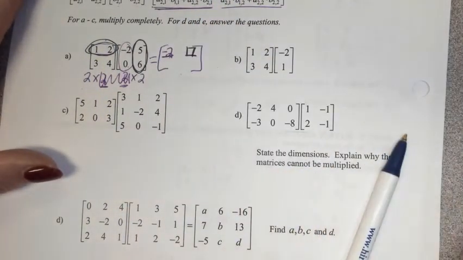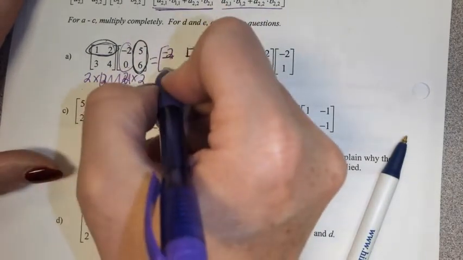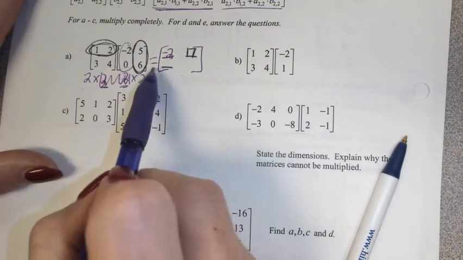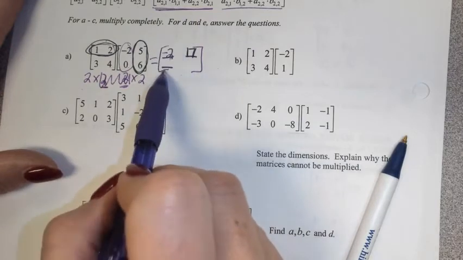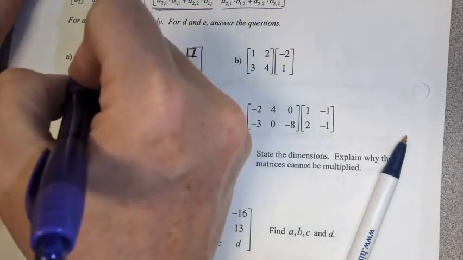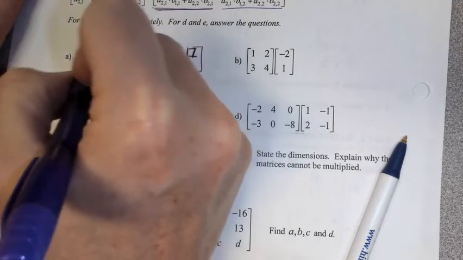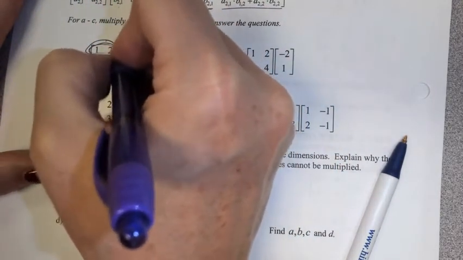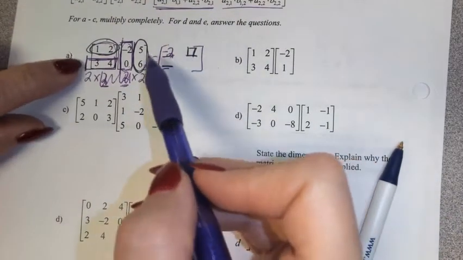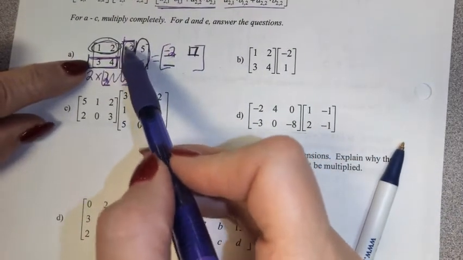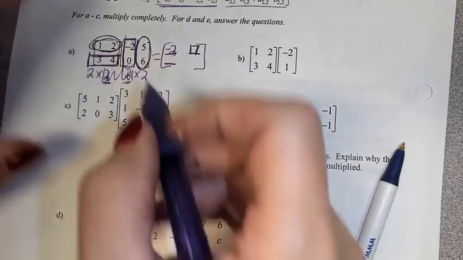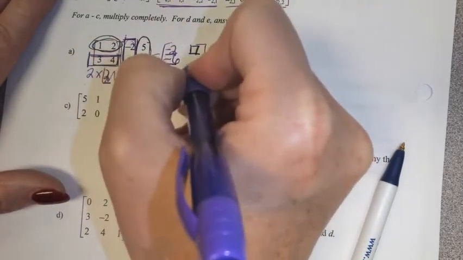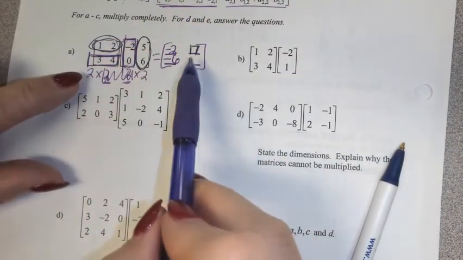All right, moving on to the next spot. Use a different color here to help you see it. That's in the second row, the first column. So from my first matrix, I'm going to use that second row, and for my other matrix, I'm going to use that first column. So I'm going to do 3 times -2 plus 4 times 0, and that's going to give us -6.